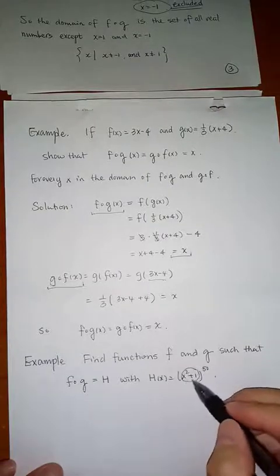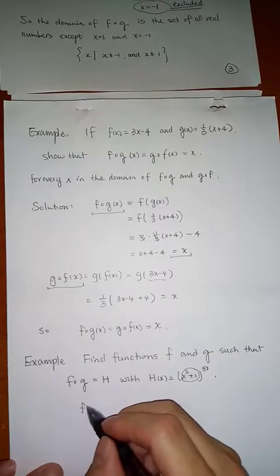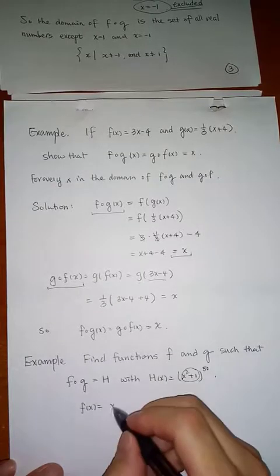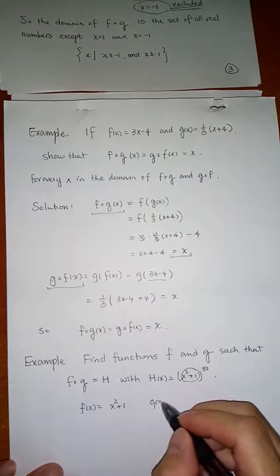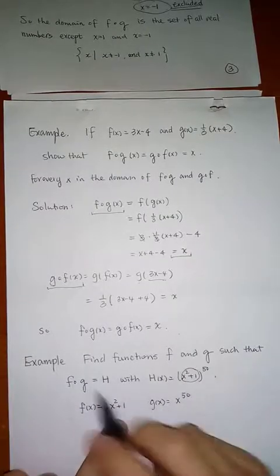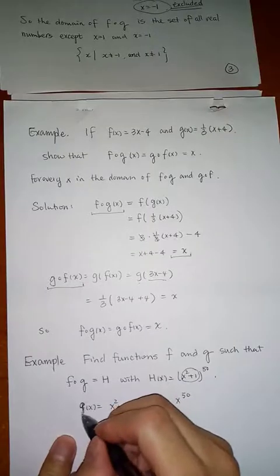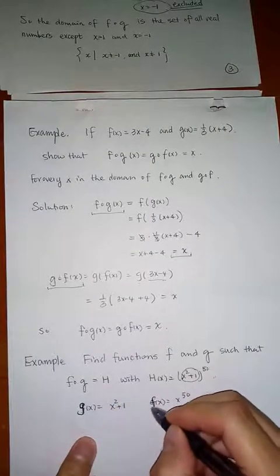Once you get this result, starting from x squared plus 1, you apply the 50th power. So your first job, you evaluate x squared plus 1. And second job, from here, you take the 50th power. Let's switch the order. Here's f, here's g.